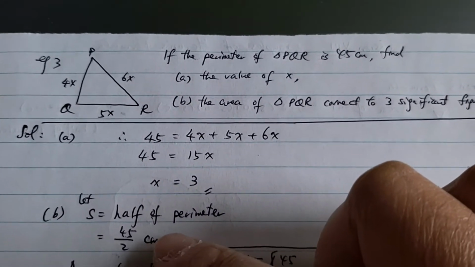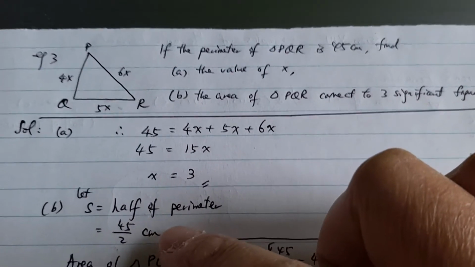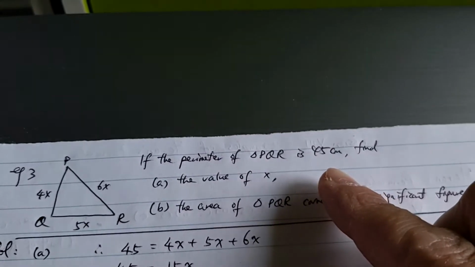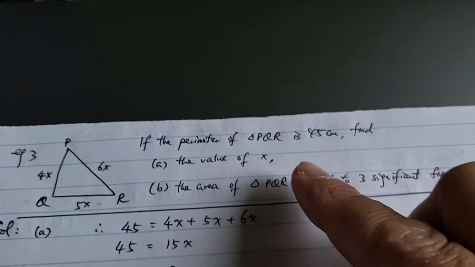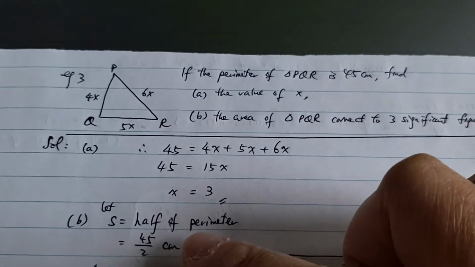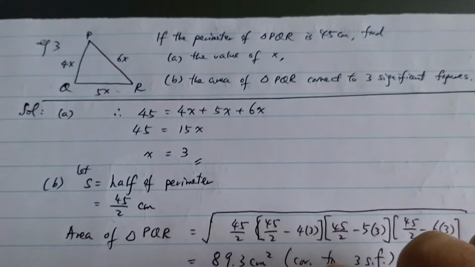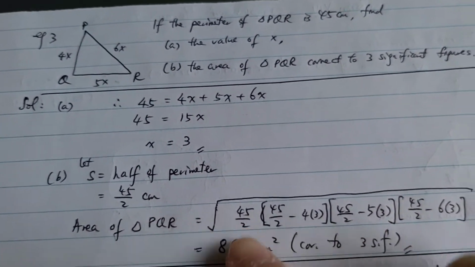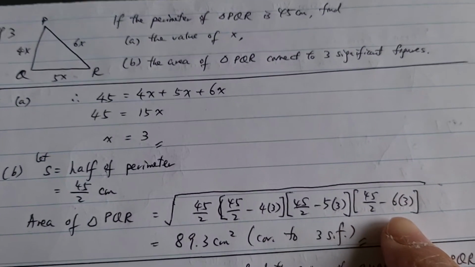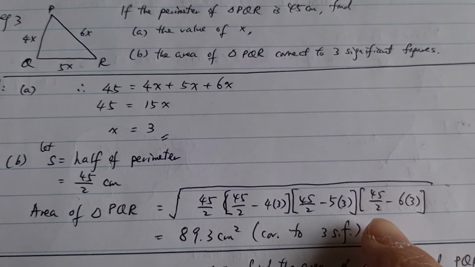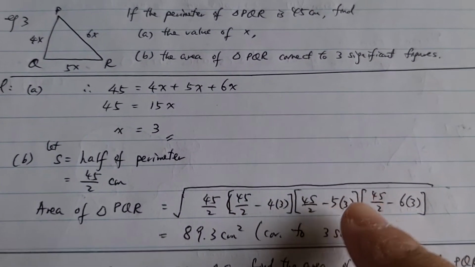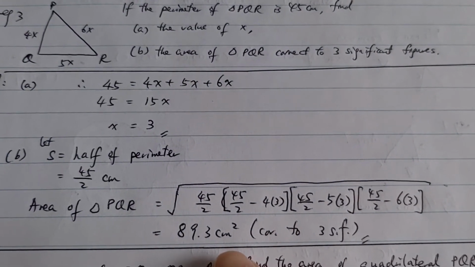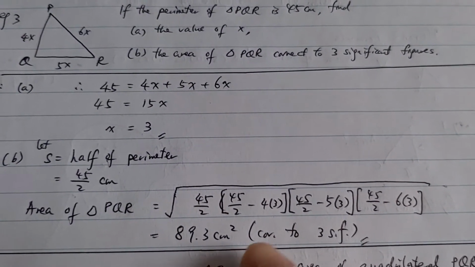In this case, we don't have to calculate it again because you are given the perimeter is 45. So s is just half of the perimeter, so you don't have to calculate. You need to calculate this. The area is just the square root of this, and you need to substitute x back, of course. So the answer is about 9.3 cm squared.